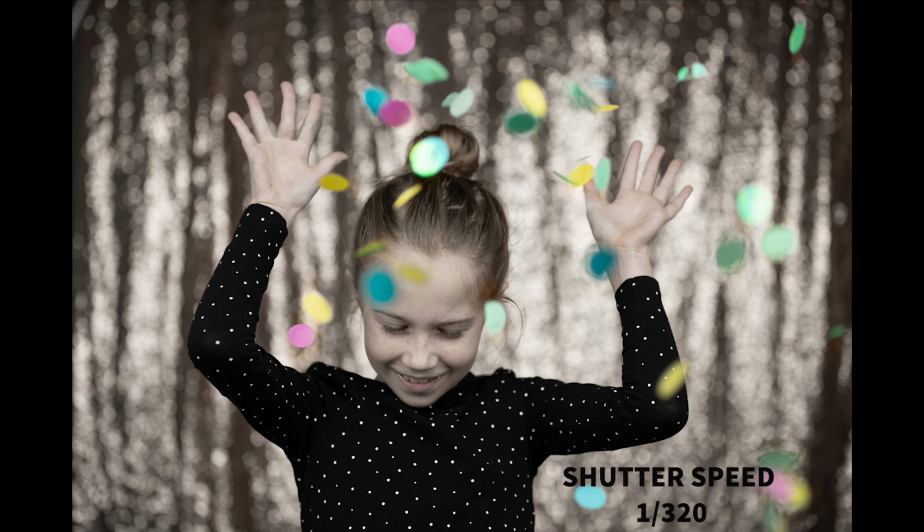And you can see by the confetti, all of them are blurry, right? The ones that are close to her, the ones that are further away, everything is blurry in the picture. It looks fun and it's colorful. There's nothing wrong with this picture, but if we're talking shutter speed, everything is blurry in this photo as far as the confetti is concerned.